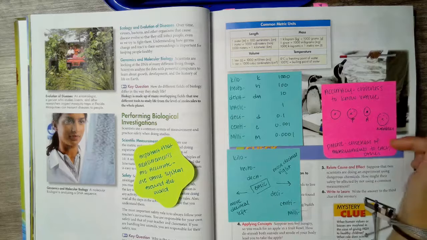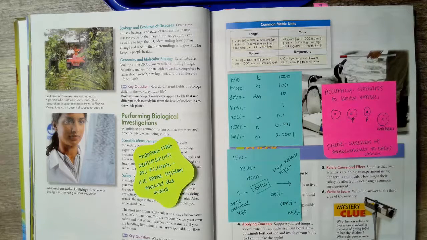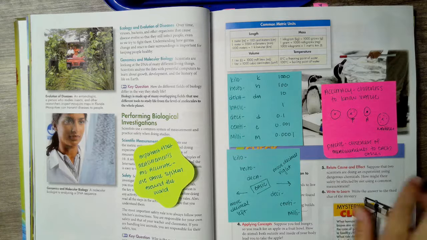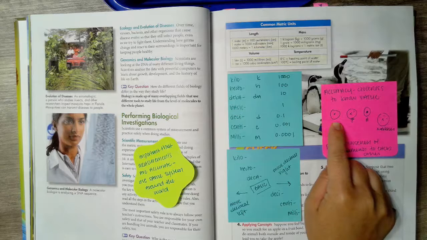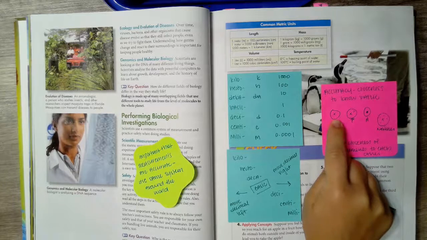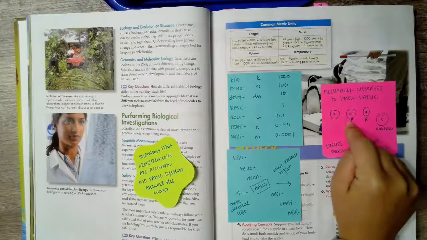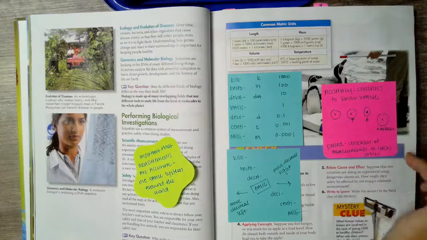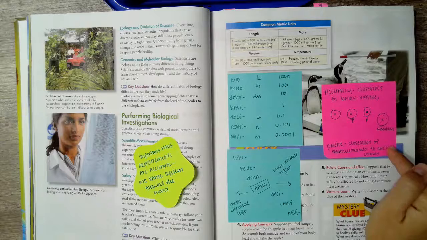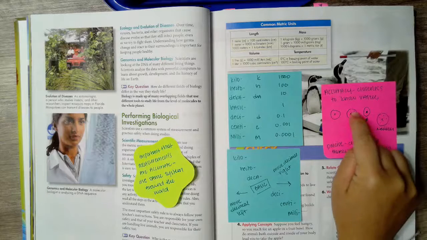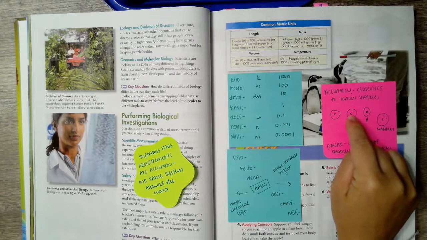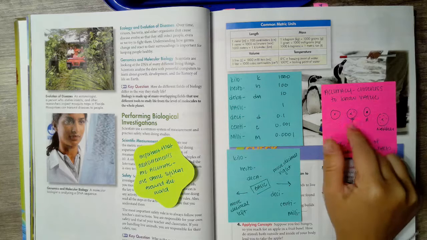Now, when talking about measurements, you can describe them as being accurate or precise. Accuracy means the closeness to a known value. Precision means closeness of measurements to each other. So pretend that this is a bullseye, and the X in the middle, that just marks the middle. Precision means that measurements are close to each other. So if you see these 3 dots right up here, they're not in the center where the bullseye is, but they're close to each other, so those are precise.